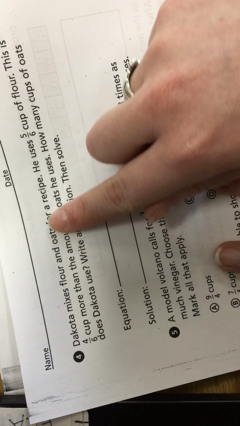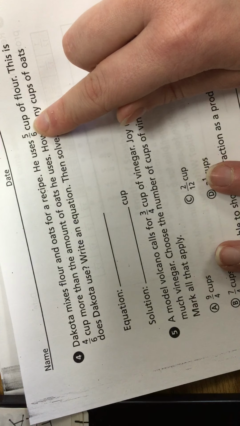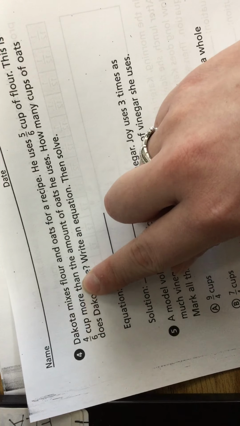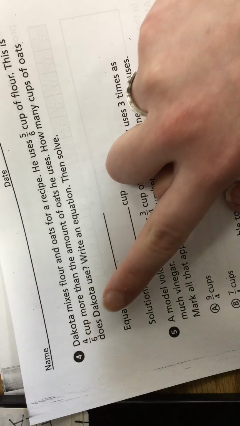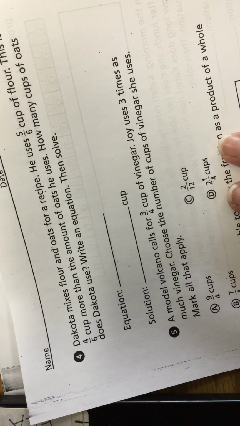He mixes flour and oats. He uses 5/6 cup of flour. This is 4/6 cup more than the amount of oats he uses. How many cups of oats does Dakota use?